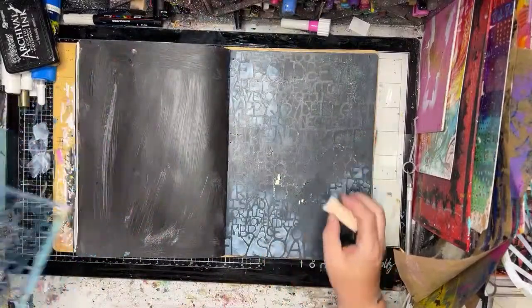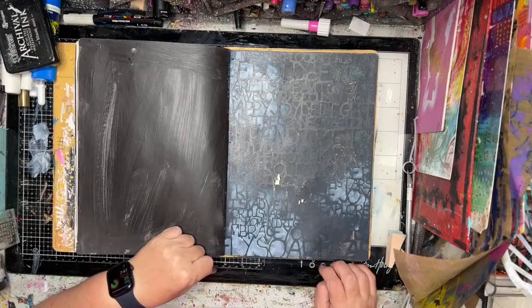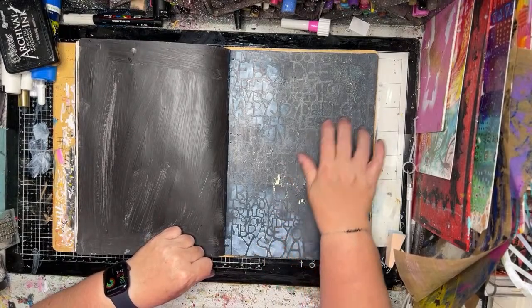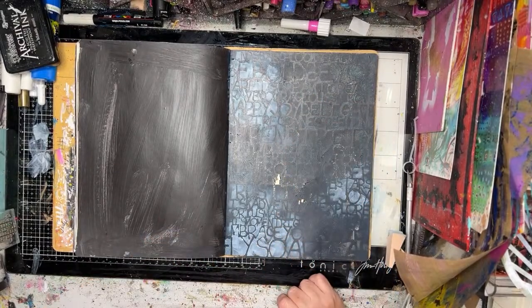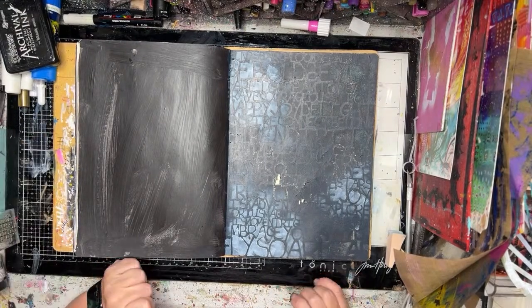Okay, so you can see by just adding a little bit of white, that just lifts that up again. And you can still see the colour, you can still see the texture in the background. Okie dokie.